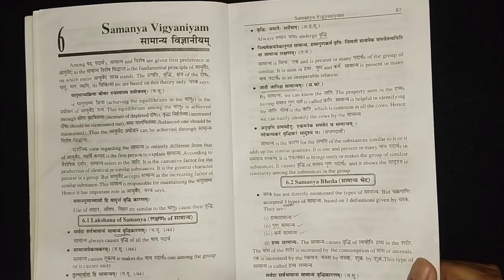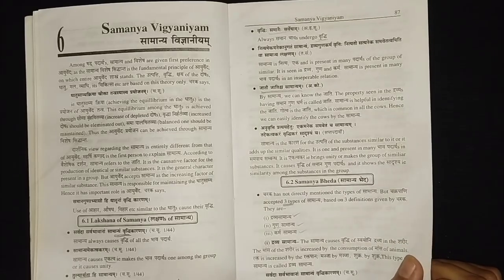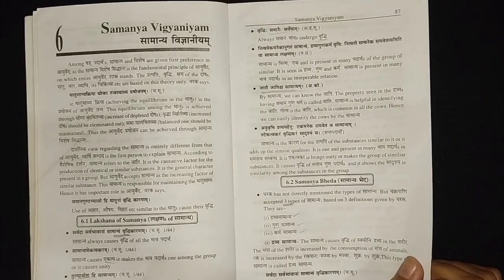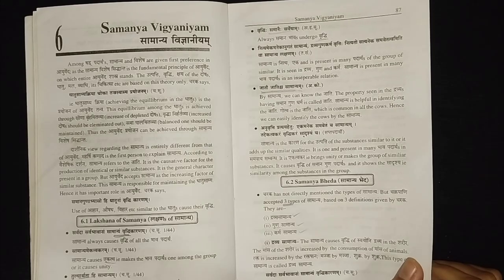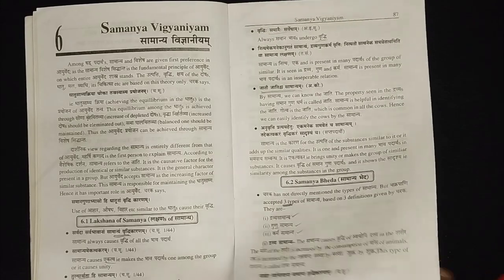There are a few collective points. If they ask what is the importance of Samanya, or they may ask Samanya and Vishesha together, with examples for Samanya and Vishesha, that might be a question.